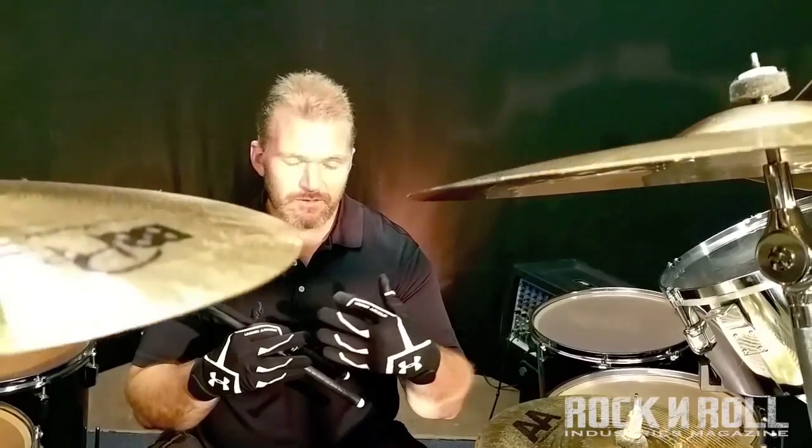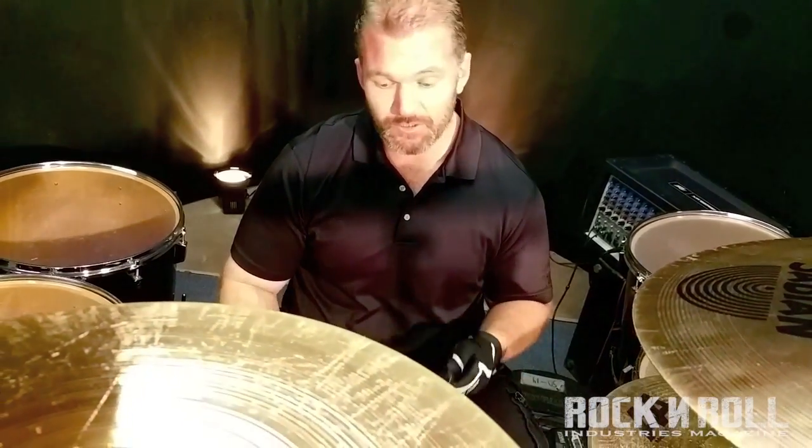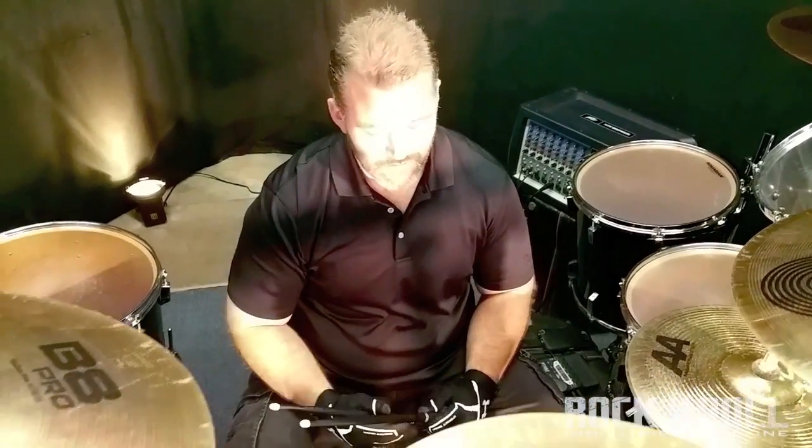A ghost note is comprised of an upstroke and a tap stroke. The upstroke being a full-on hit on the snare. The tap stroke is exactly what it says, which is more of a tap. Again, the use of dynamics here. We have a harder hit surrounded by some lighter hits.